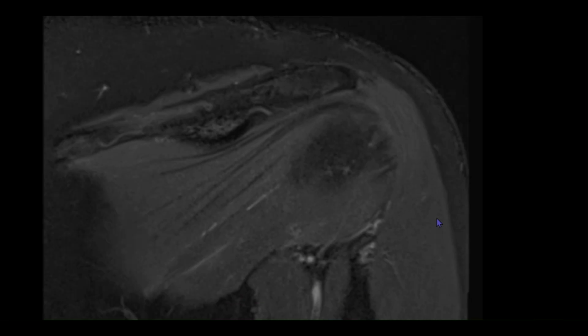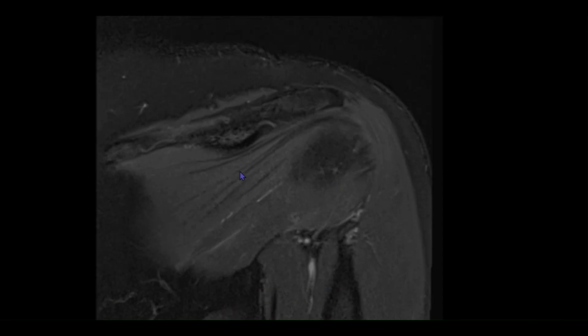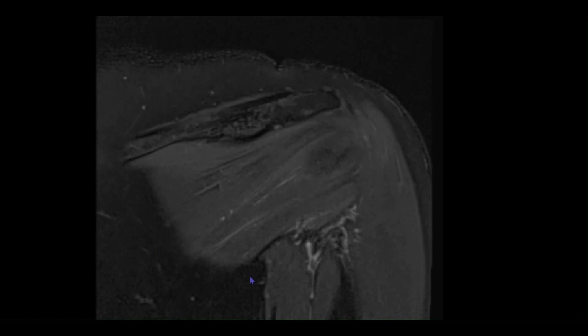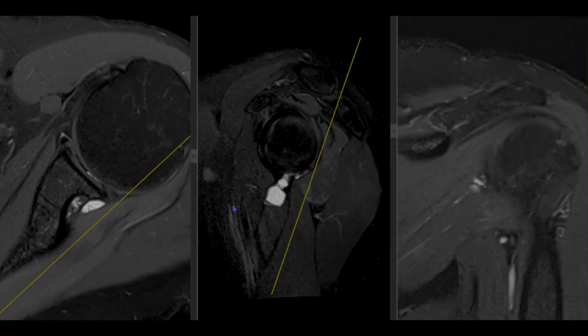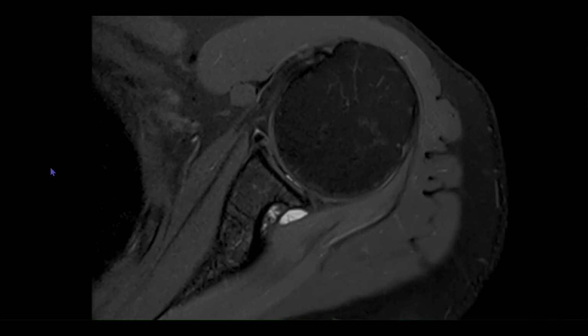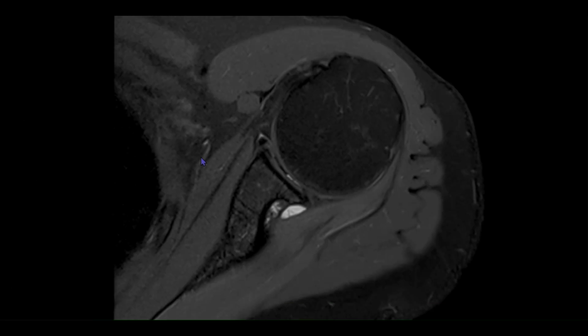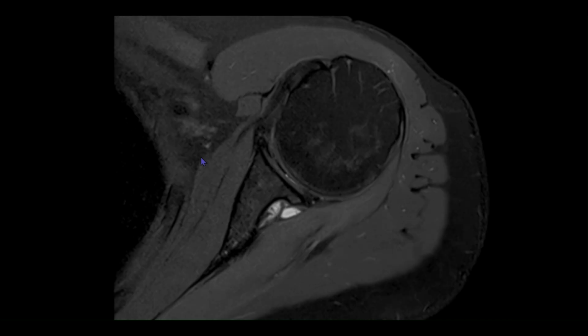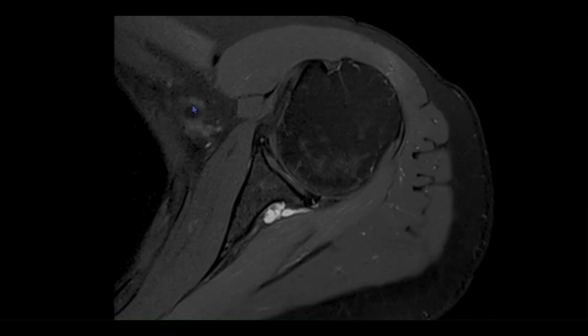Again on the coronal images we are able to appreciate these hyperintensities on the PDFS images, and the prominence of the vessel that we see in the teres minor muscle is also evident on these images. Usually it's not possible to trace the nerves at all because the nerves won't be that hyperintense, but sometimes in cases of denervation they become bright.